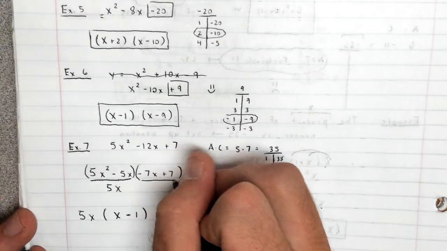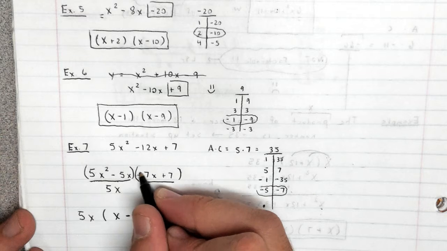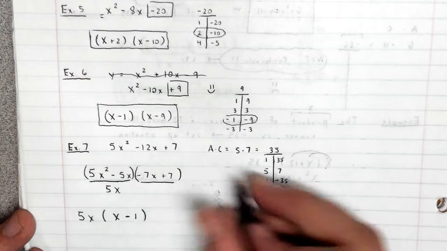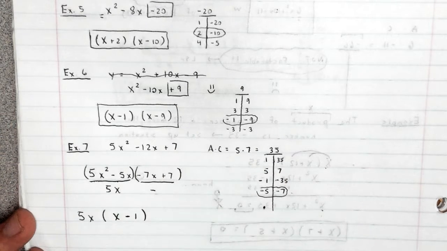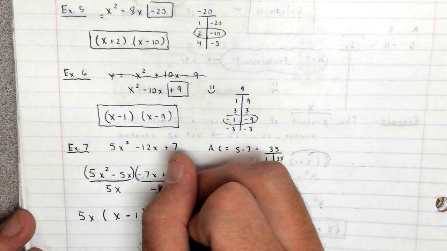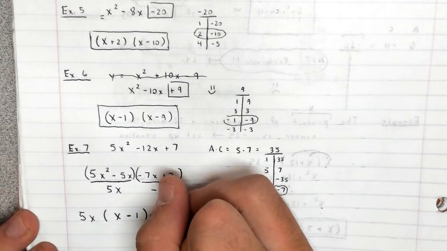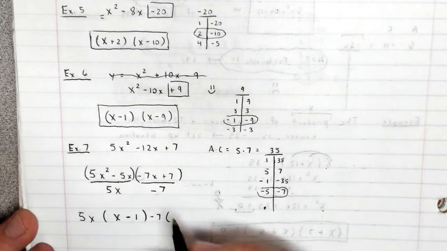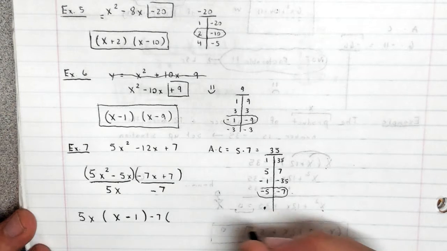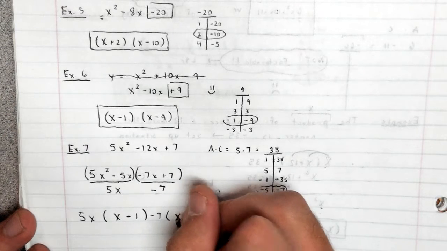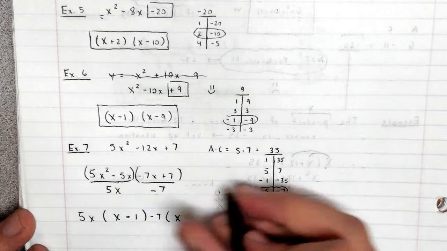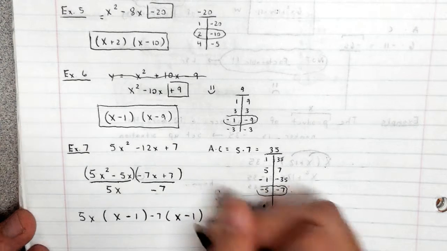Then over here, remember if this term is negative, I need to divide by a negative. Negative 7x and 7, looks like I'm going to divide by 7. So minus 7 goes up front. Negative 7x divided by negative 7 gives me a positive x. 7 divided by negative 7, negative 1.